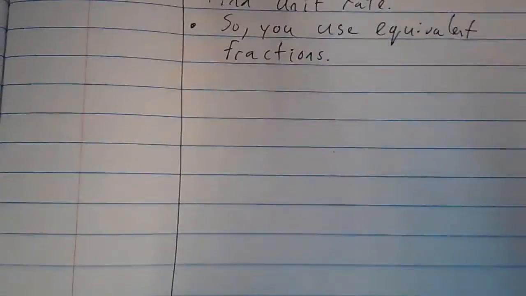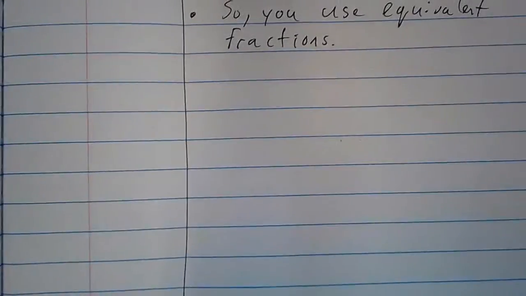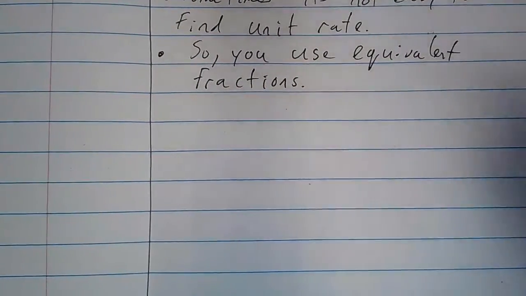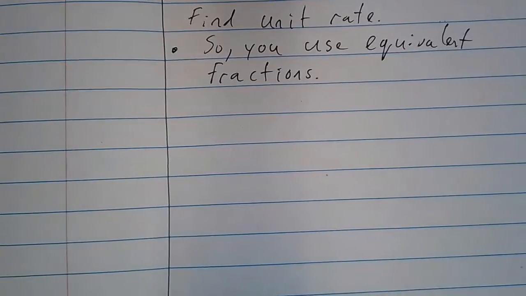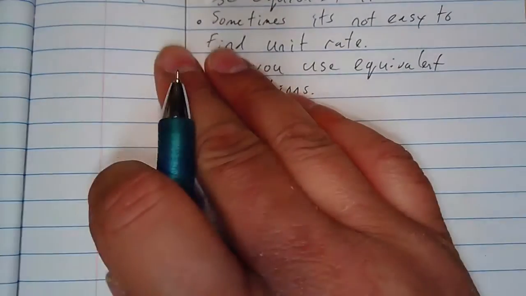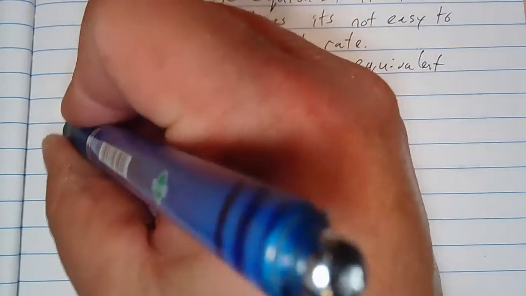Let me see if I can raise this up a little bit because I keep hitting the camera. I don't think you want me to do that. And let me zoom out. There you go. I think you can still see it. This is page 61.